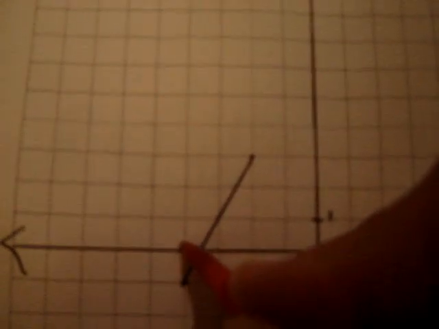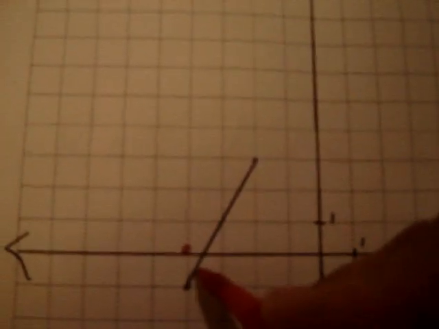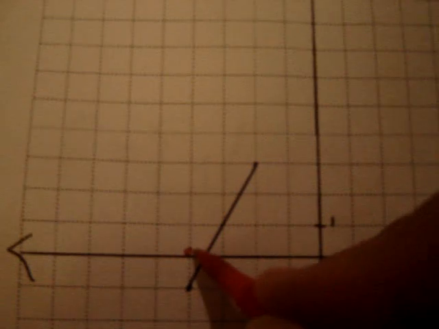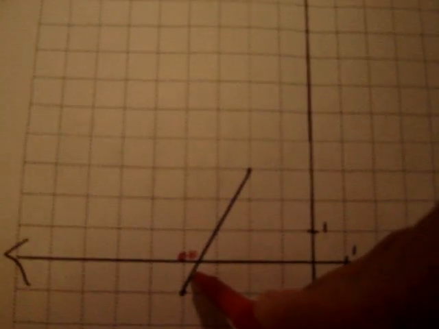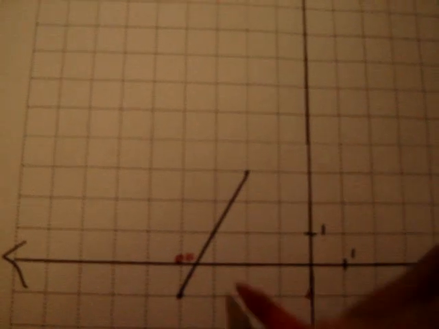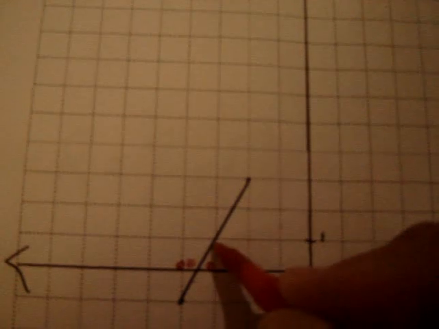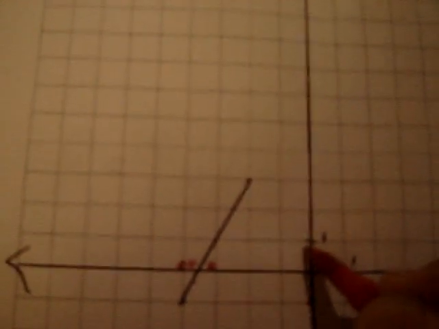This point has a horizontal component of -4 and a vertical component of -1. As we continue up, we see that each point has a horizontal and a vertical component. And as we proceed along, we obviously can't check each point individually, but we can pretend that we could.